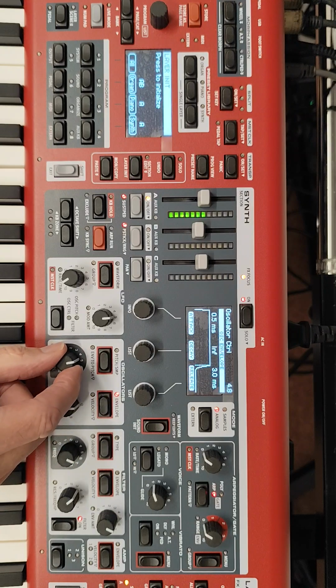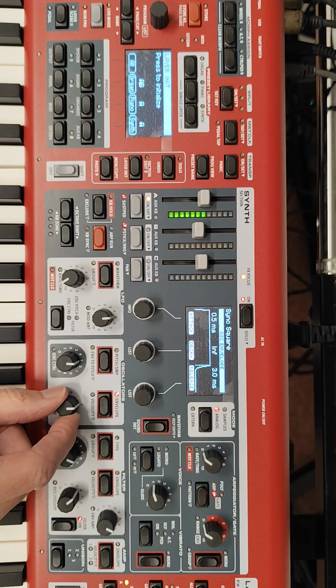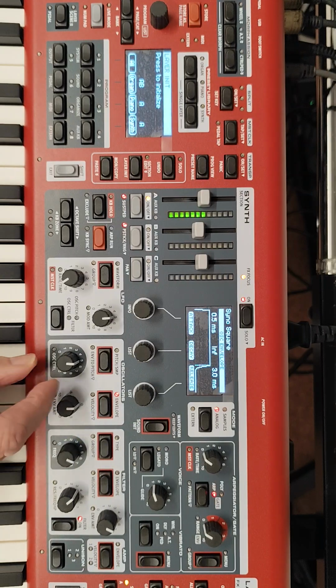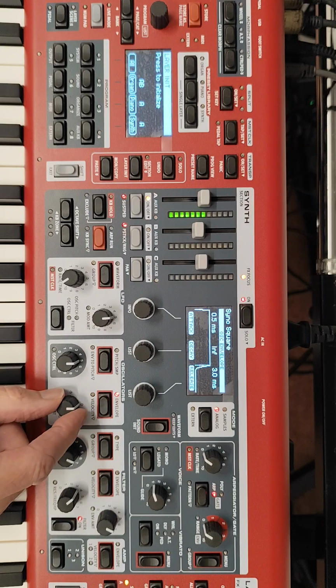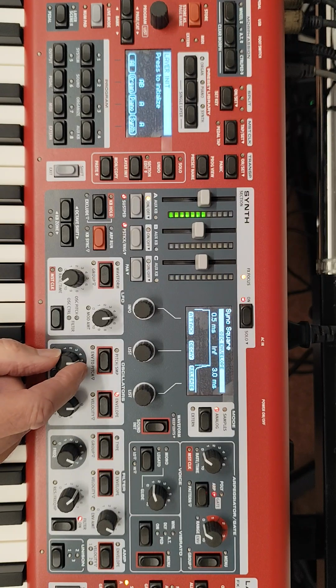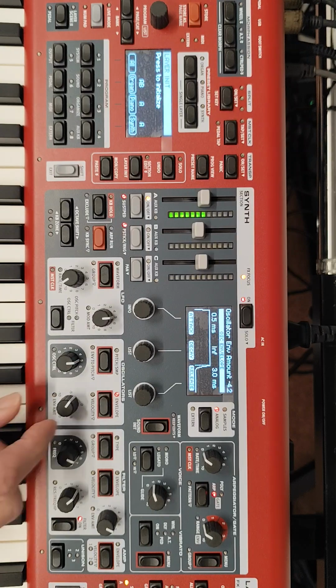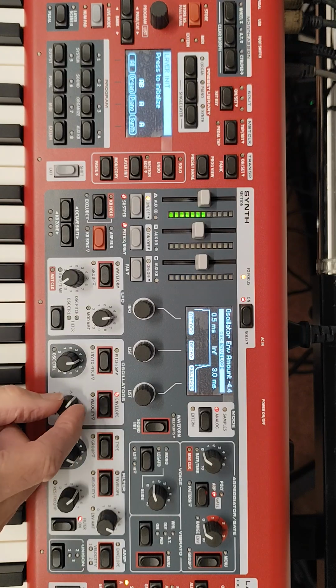What it should do is do that. So if I move the envelope amount anti-clockwise, it does nothing. If I move the oscillator control anti-clockwise, it does that. If I move the envelope amount clockwise, it does what you'd expect it to do, which is exactly the same as moving the oscillator control clockwise. So negative modulations don't work on the oscillator control.